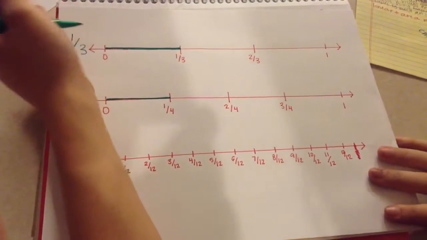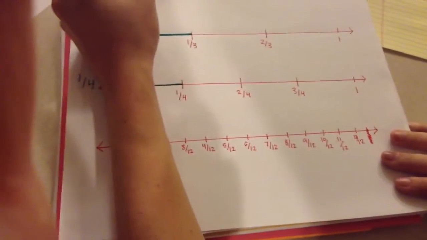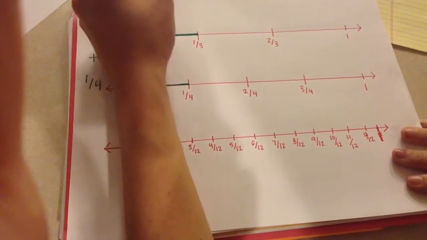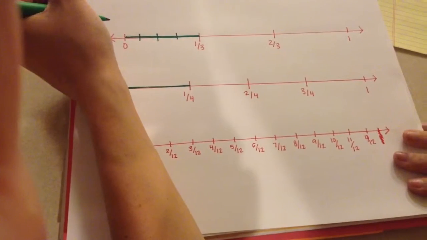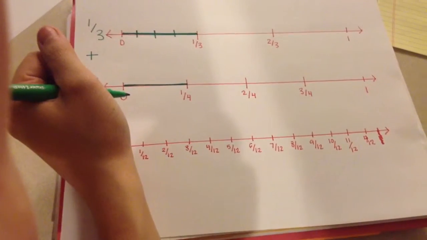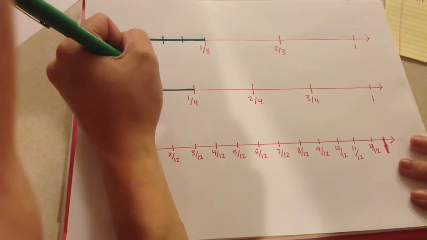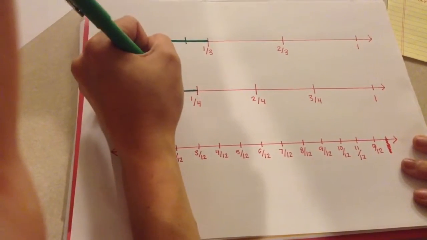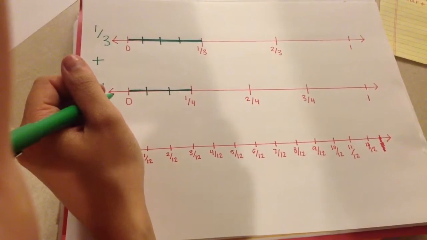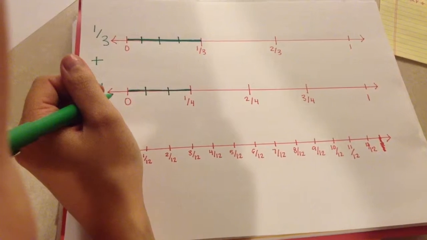So if we add these two together, 1/3 plus 1/4, let's see what it equals. But first we have to subdivide it. So if I subdivide 1/3, I am going to divide it into fourths. So there's half, and there's 1, and there's 1. So I just subdivided it into fourths. Well, I'm also going to subdivide 1/4 into thirds. So if we multiply these together, 3 times 4 is 12.